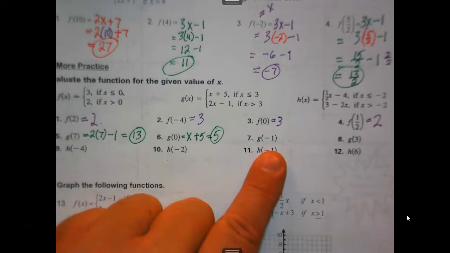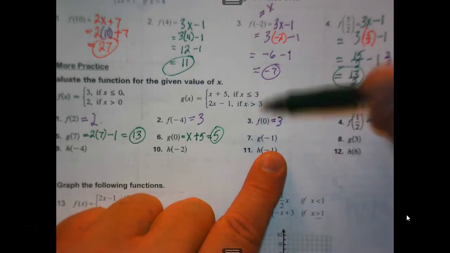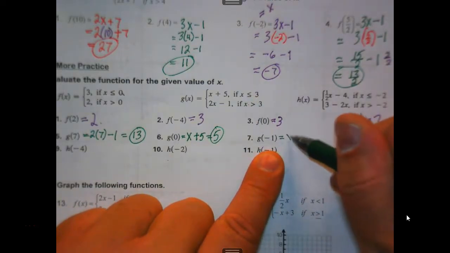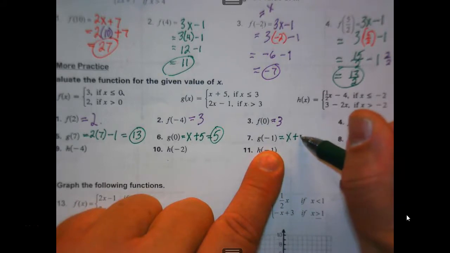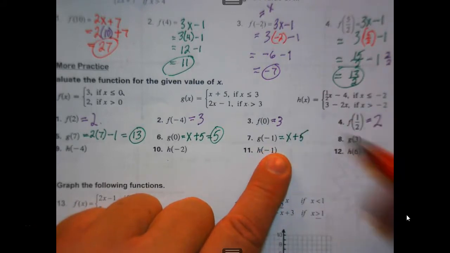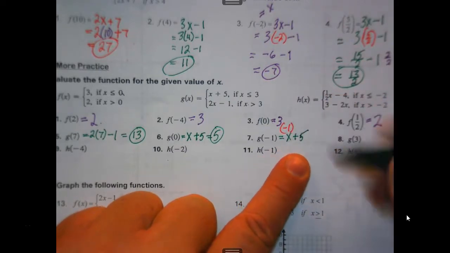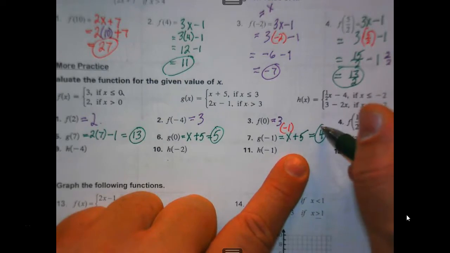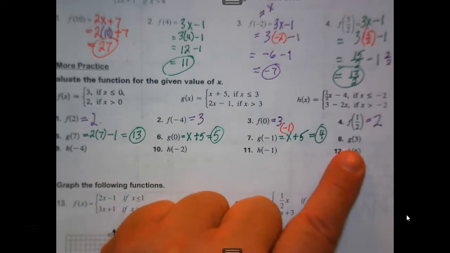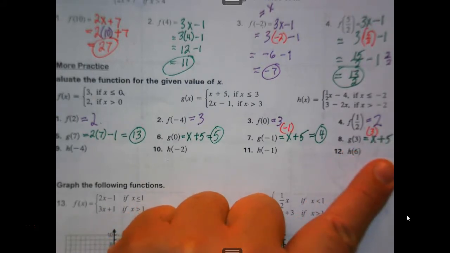How about the g of -1? -1 is less than or equal to 3, so I have to use x plus 5. I'm substituting in -1 for x, so -1 plus 5, 4. What about the g of 3? X plus 5 again, right? Plug in 3 for x, so it equals 8.